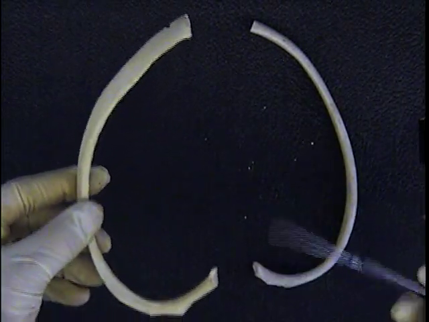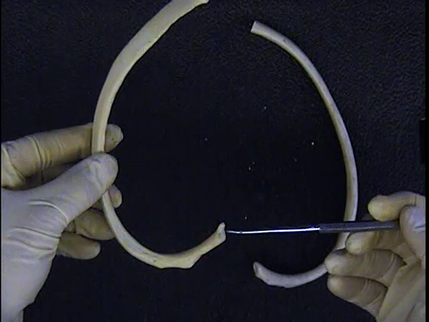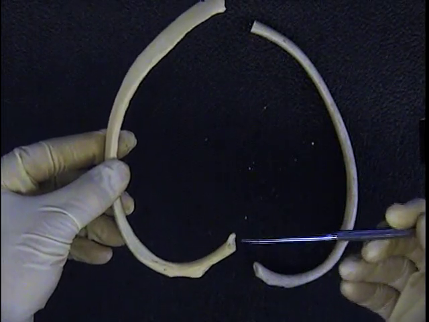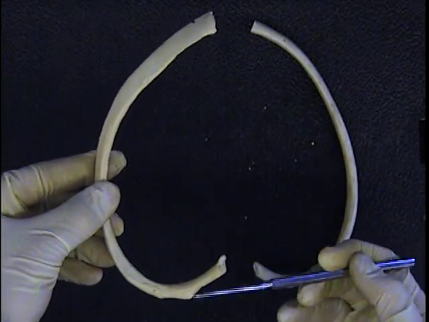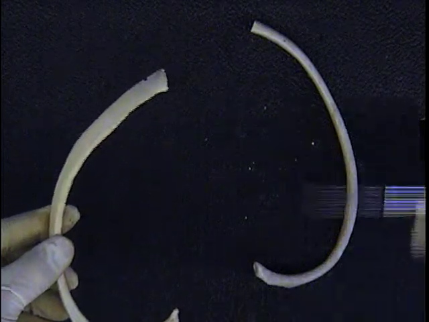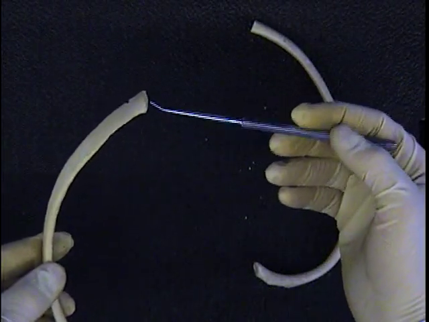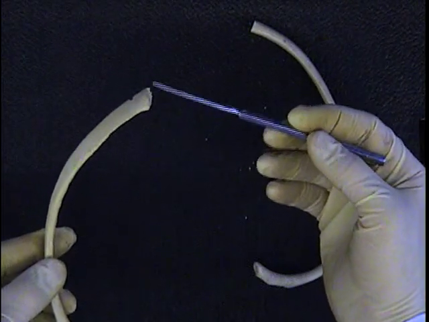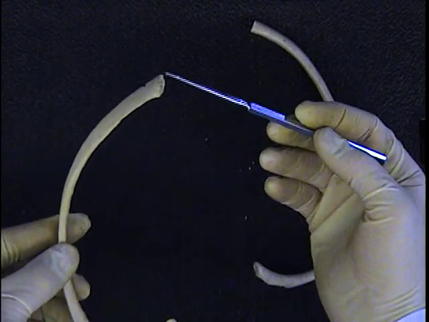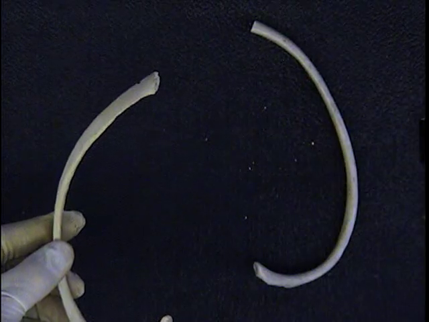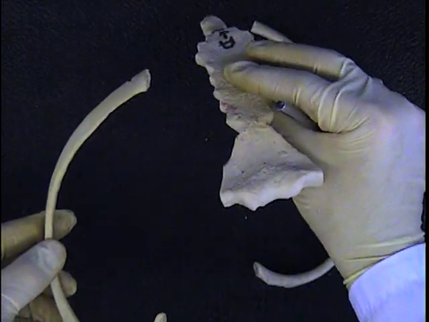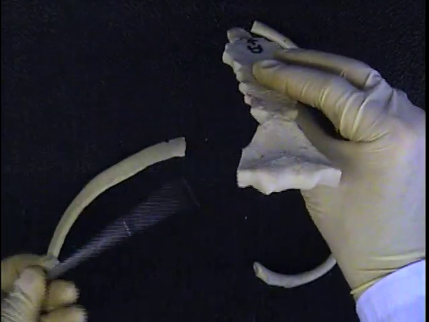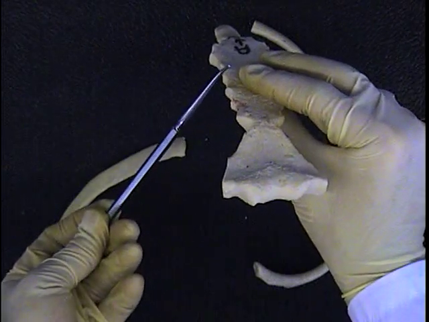The rib itself, as I was saying, makes the costovertebral joint and the costotransverse joint posteriorly, but then anteriorly, it makes the costochondral joint with the costal cartilage of each rib, and that costal cartilage will extend over to the sternum to create the costosternal joint.